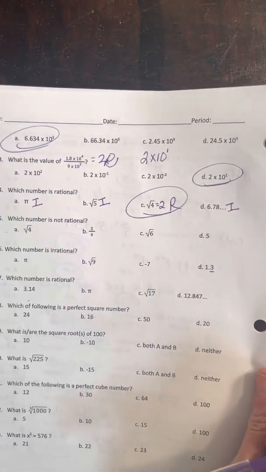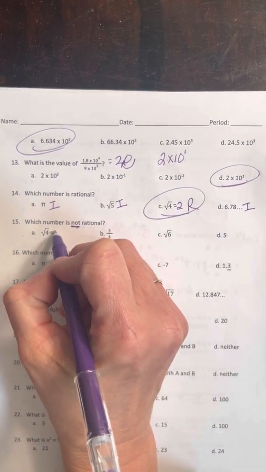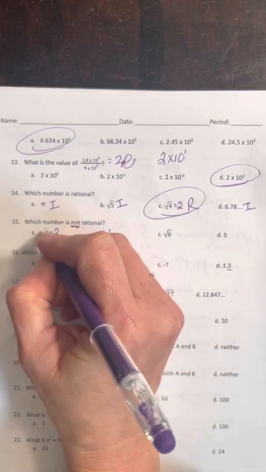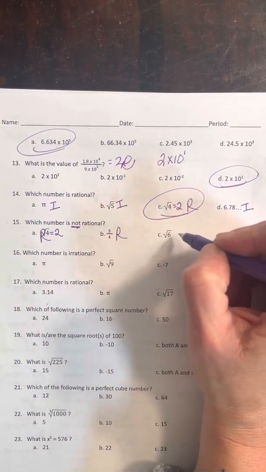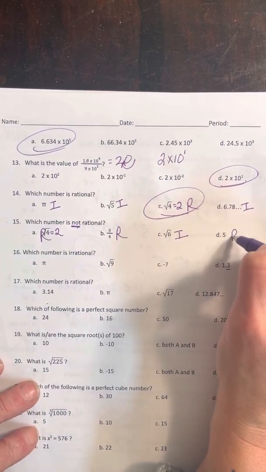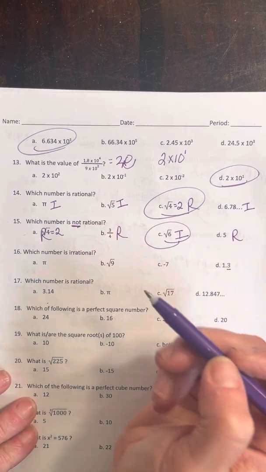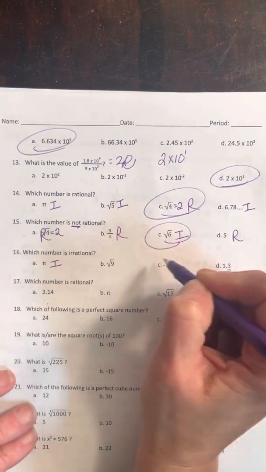Which number is not rational? But let's do this first. Square root of 4 is 2. That means that's rational. All fractions are rational. Non-perfect square roots are irrational. All whole numbers are rational. Which number is irrational? Pi is irrational.